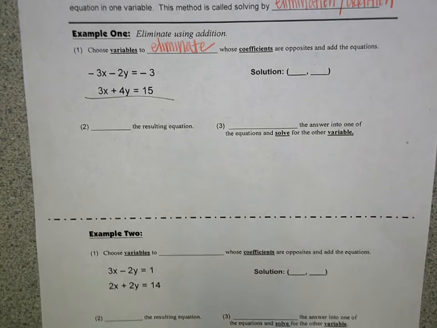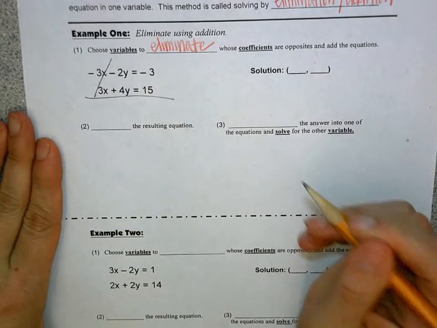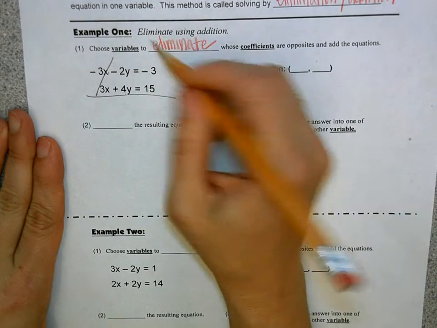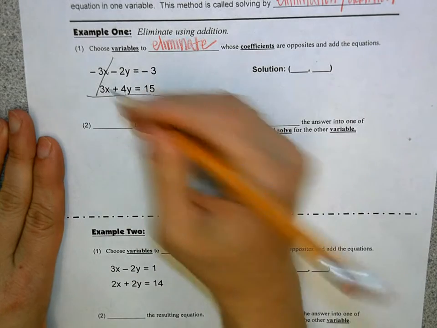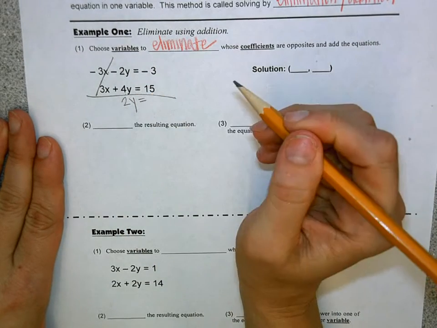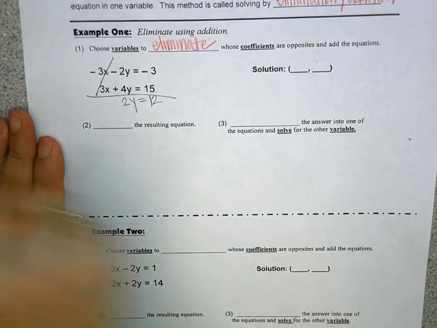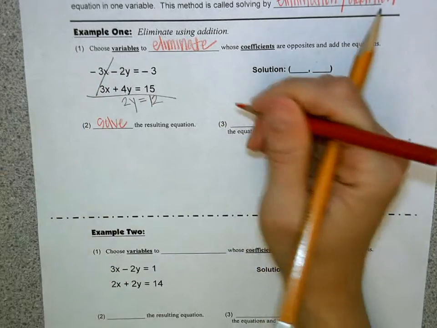Okay, so we are literally going to add these 2 equations together. Negative 3x, positive 3x, these are going to cancel out. That's the goal here. Then we just add these together in columns. So negative 2y and positive 4y gives you what? 2y. Equals negative 3 and positive 15 gives us what? 12. Then your second step is to solve the resulting equation.